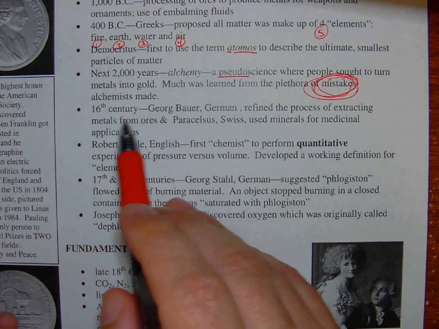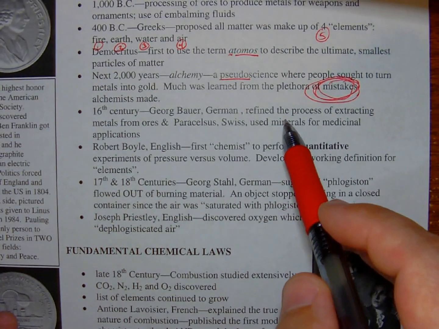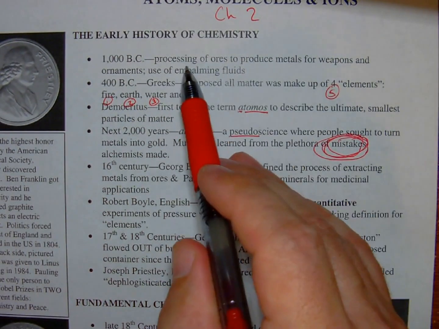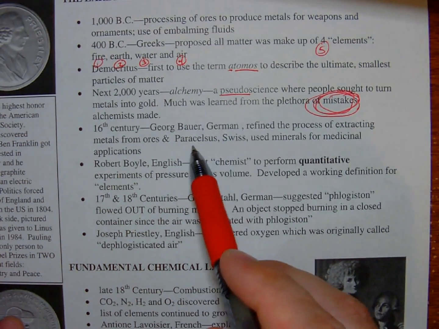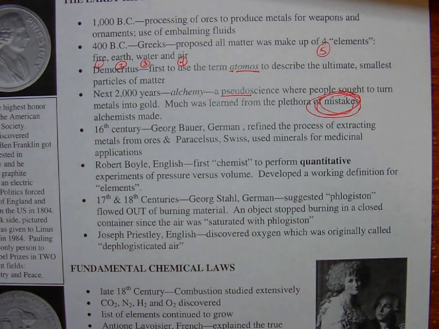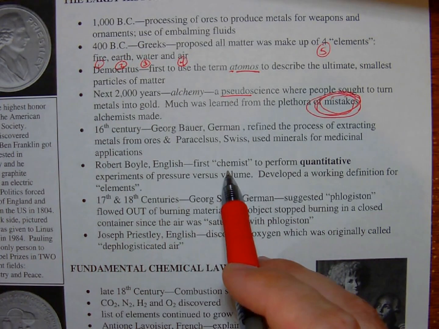Let's get up to the 16th century. We have a continuation of systematic inquiry. George Bauer, a German, continued to refine the process of extracting metals from ores. Same thing that was happening up here, because, let's be honest, weapons still make the world go round. Paracelsus, and I'm sorry, I'm not Swiss, so I might be butchering that name, is noted, or at least recorded, as the first person to use minerals for medicinal applications, as opposed to leeching, bleeding, calling in good spirits and casting out bad spirits. This was the first time where someone used human methods to try to increase someone's medical station.